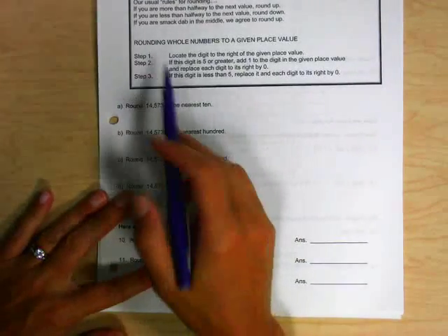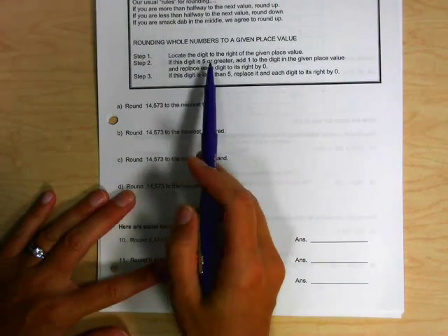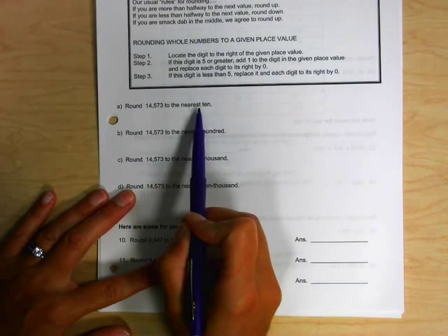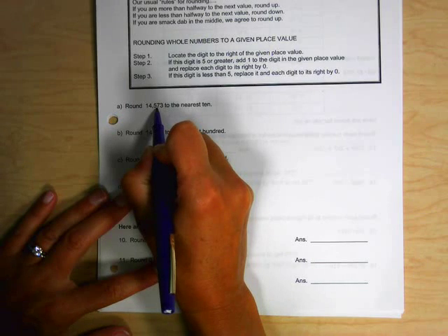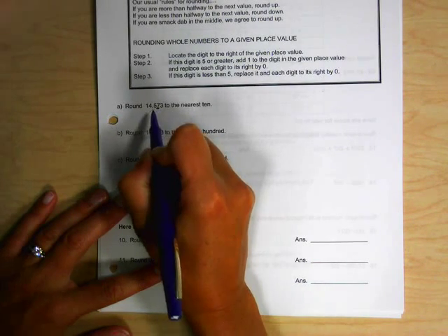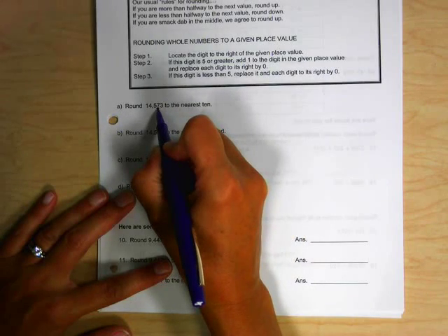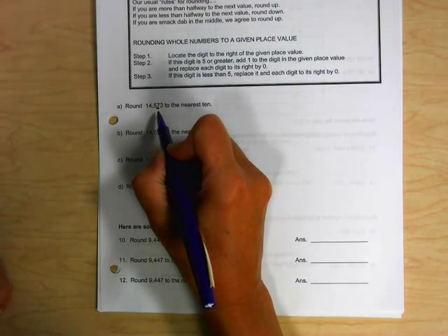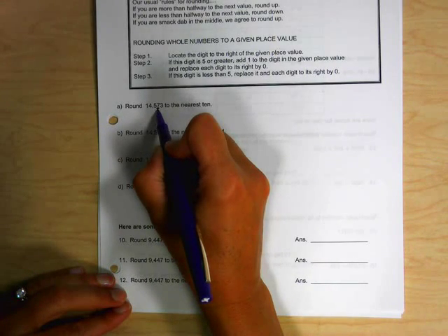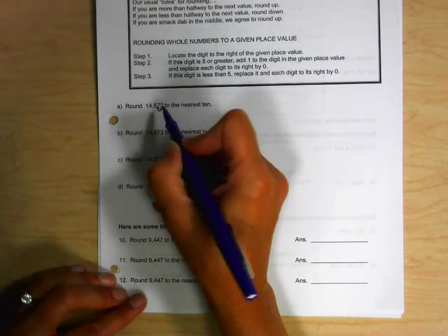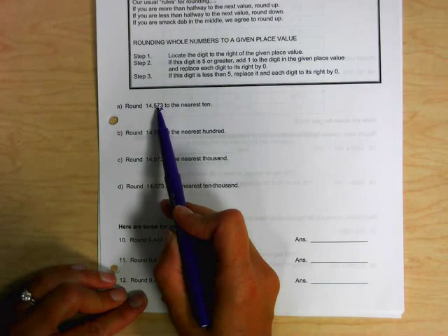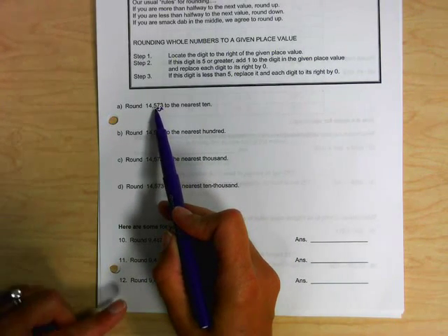Okay, so step number 1, locate the digit to the right of the given place value. Okay, so I want to round to the nearest 10. So the first thing I do is underline what I'm trying to round to. There's my tens. And then I'm going to look to the right. Now I'm going to either keep the 7 or I'm going to make it higher. Those are our two choices. So I look to the right. If that digit is 5 or greater, we're going to make that increase by 1.